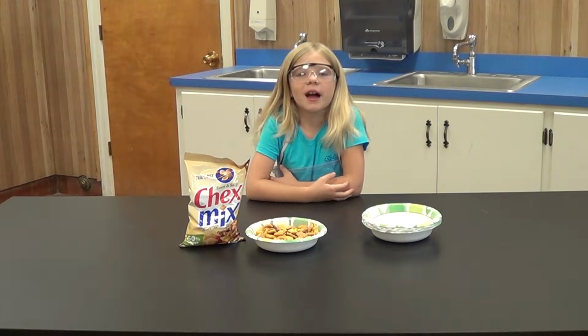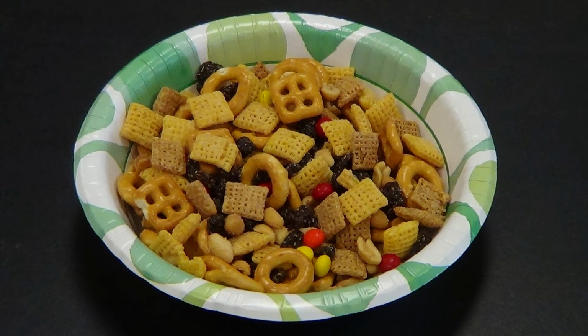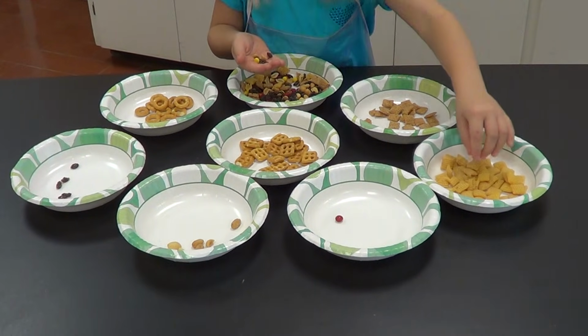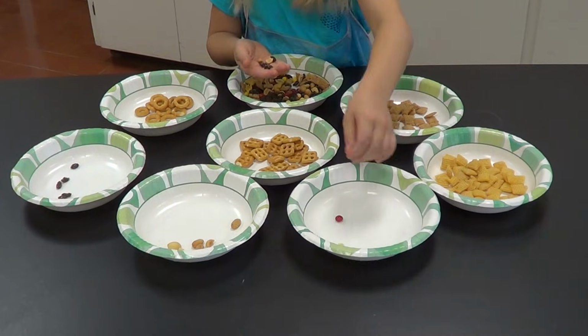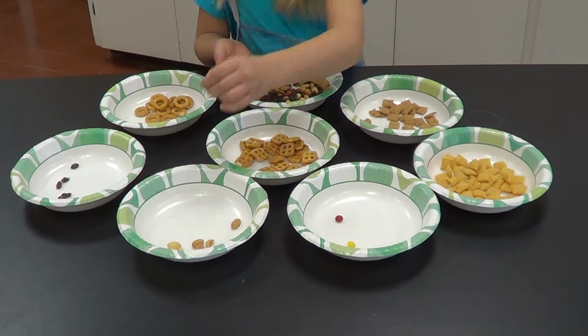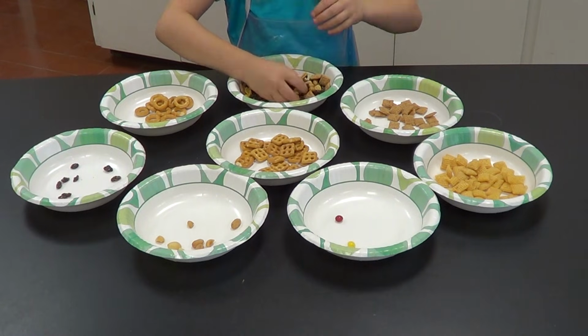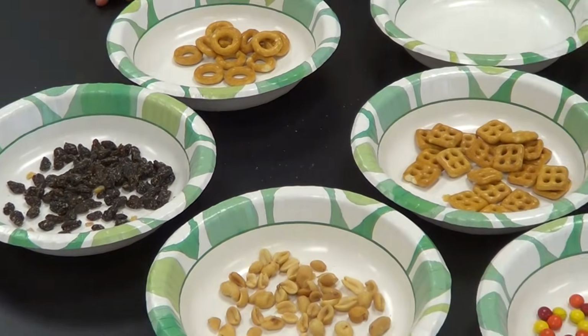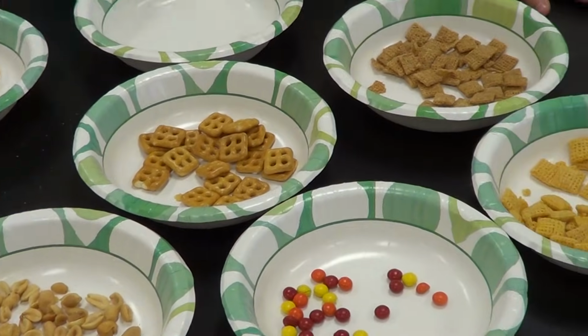Hi, my name is Aylin. I have some trail mix here because the items in the mix are different colors, have different textures or physical features, and are easy to hold with my fingers. I can separate this mixture using my fingers. I have several bowls here, so I am going to separate the different ingredients into the bowls. As you can see, the ingredients in each bowl are similar to each other in color, texture, and physical features.